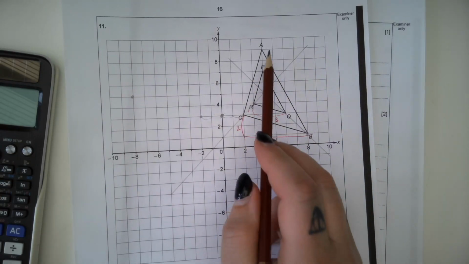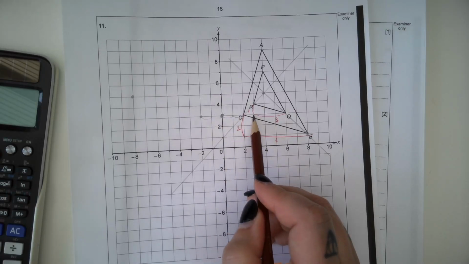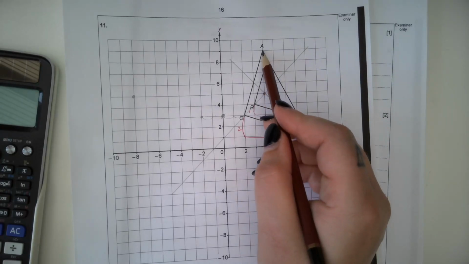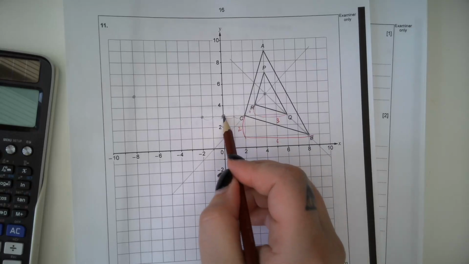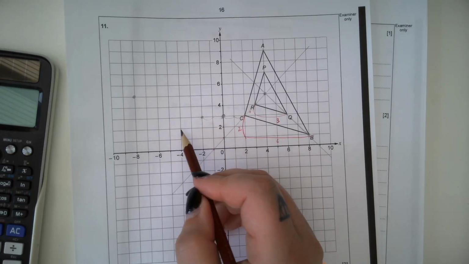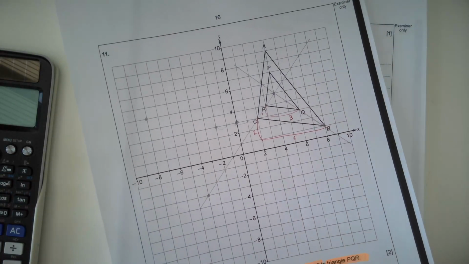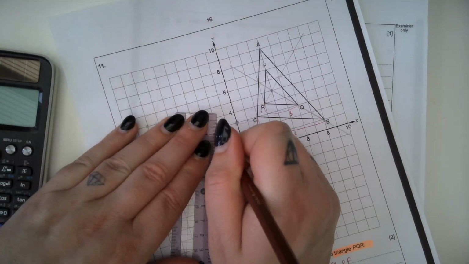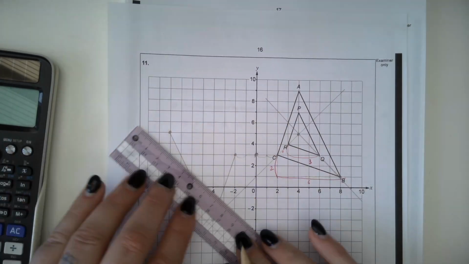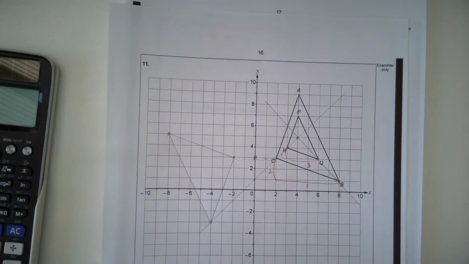Okay, so then the last point is A. We're going to go from our centre of enlargement 1, 2, 3, 4 to the right, 1, 2, 3, 4, 5, 6 up. So that means we're going to go 4 to the left and 6 down. So that's the new corners of our triangle enlarged by a scale factor of -1. There you go.